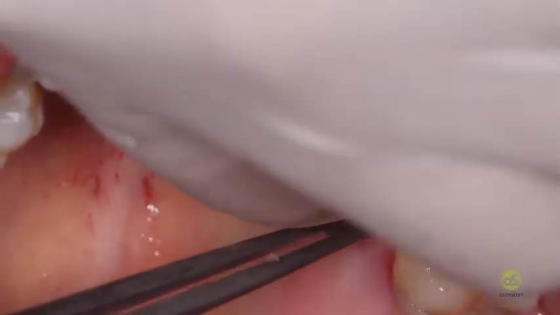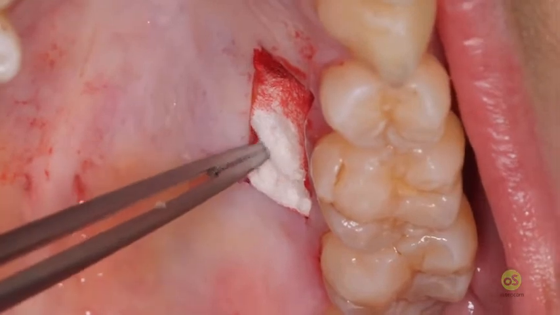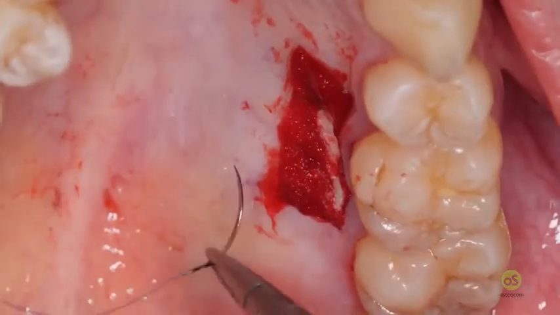You see that it's completely under control of the bleeding.